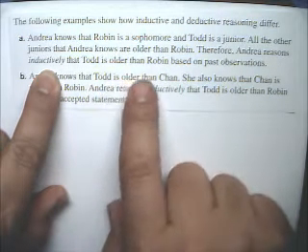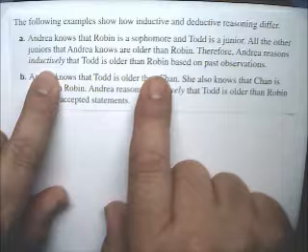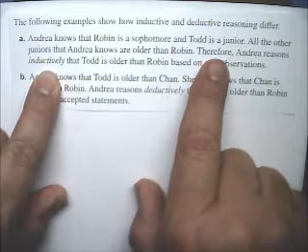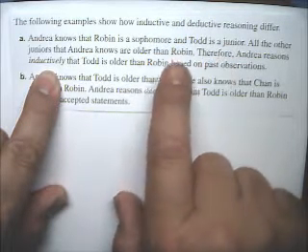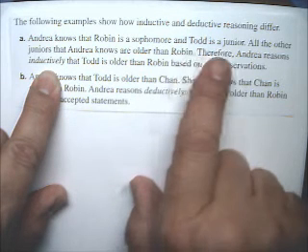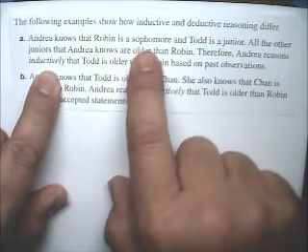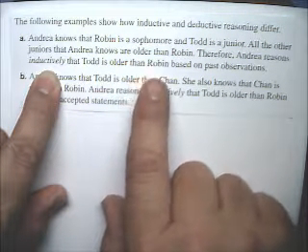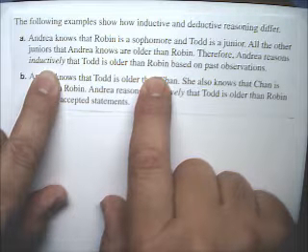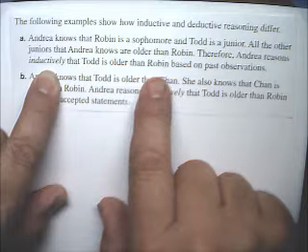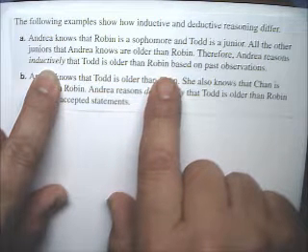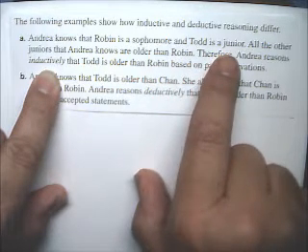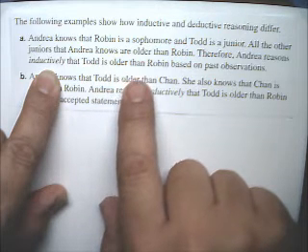Inductive reasoning takes a bunch of evidence and comes up with a conclusion. And here, according to Andrea's observations, juniors are always older than sophomores. So she reasons that that's always going to be the case. Well, it's not necessarily the case. Very often advanced students move along more quickly, sometimes skipping grades, and it is possible that a junior be younger than a sophomore, so her reasoning is flawed.